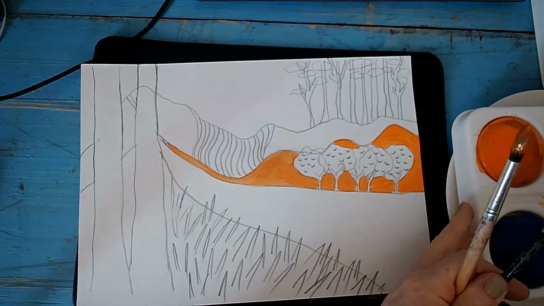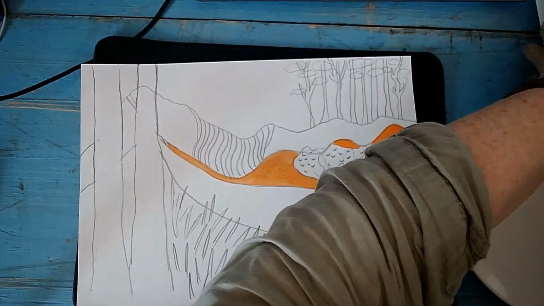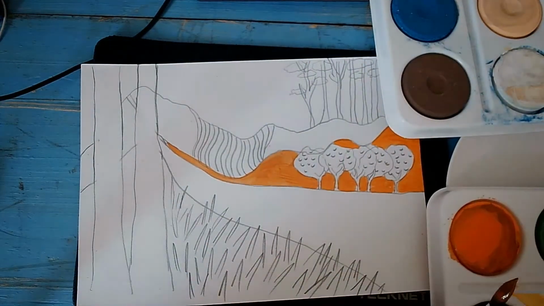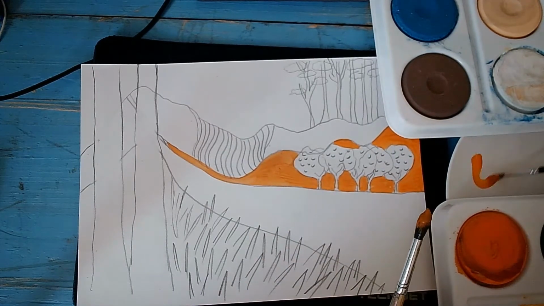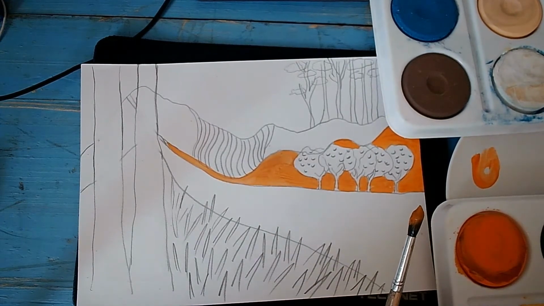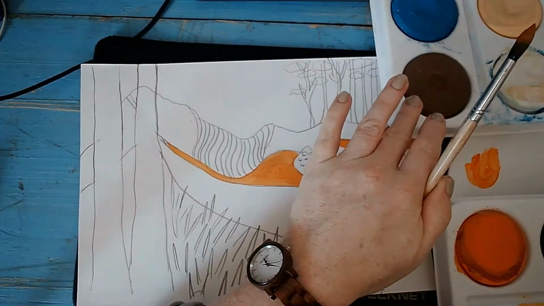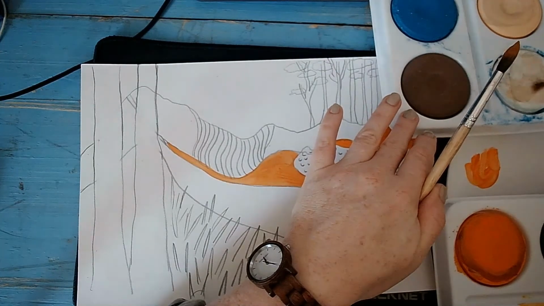So using a mixing tray and using the white, so I've got the white here, and I've got my orange here as well. So I'm going to put some of the orange onto my plate, and I'm going to mix some of the white with it. Wash my brush before I put it into the white so I don't make it too mucky.